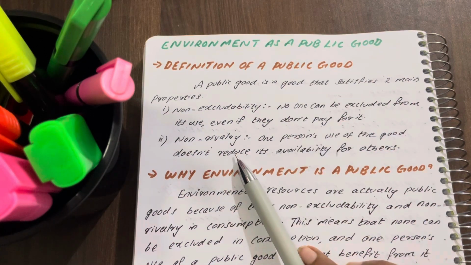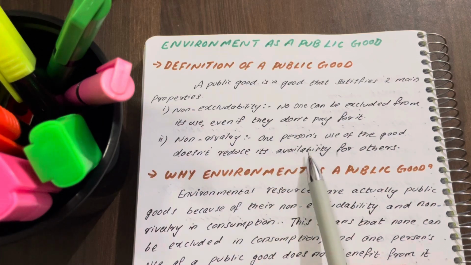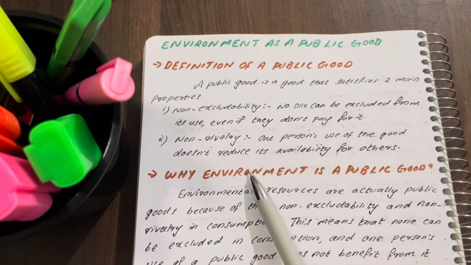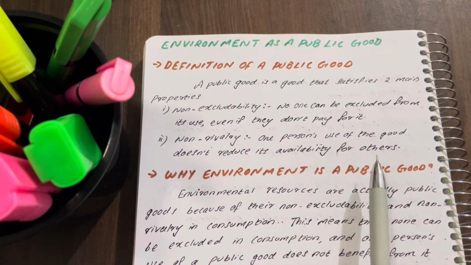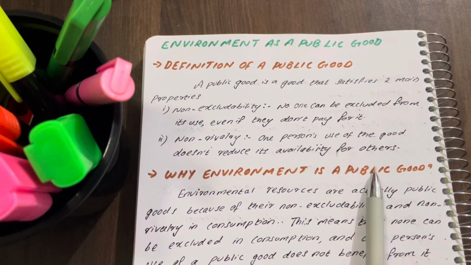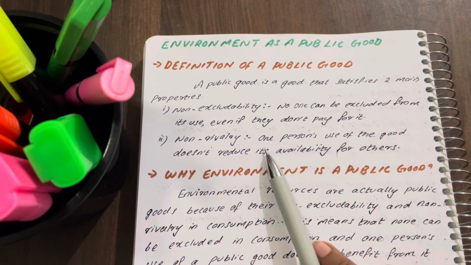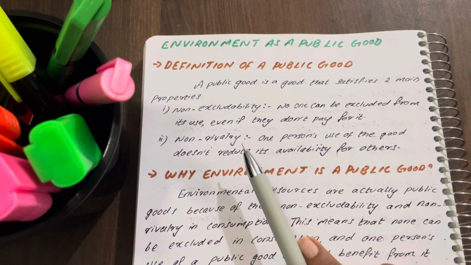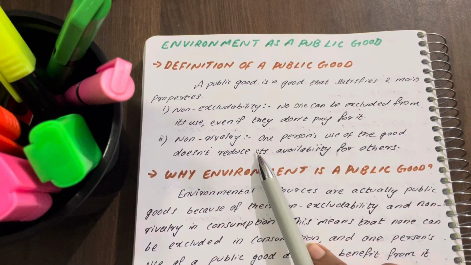Second one is non-rivalry. One person's use of the good does not reduce its availability for others. If one is using it, it does not reduce the other's consumption. That was non-rivalry. A public good has two properties: first, non-excludability, and second, non-rivalry.